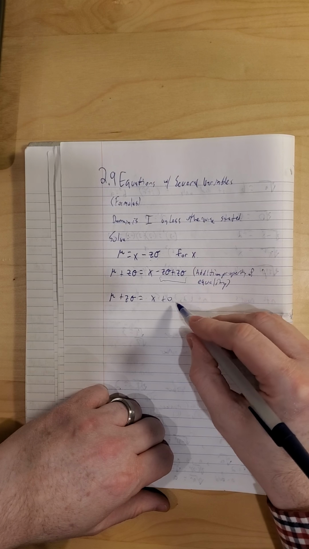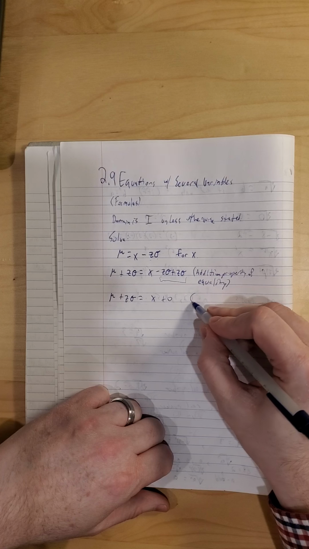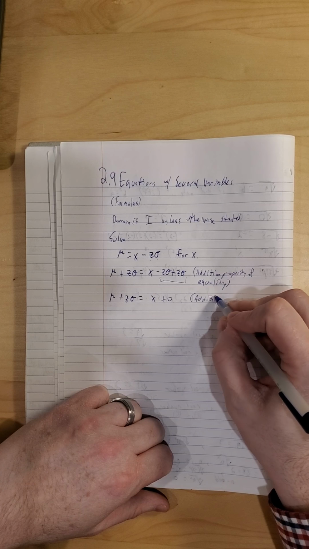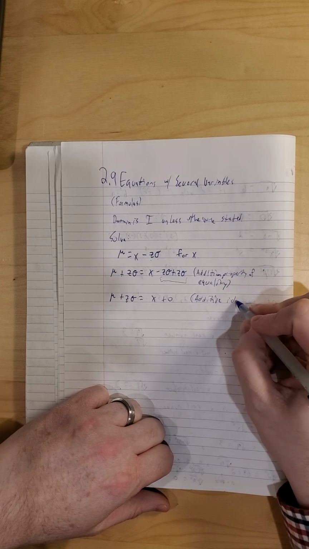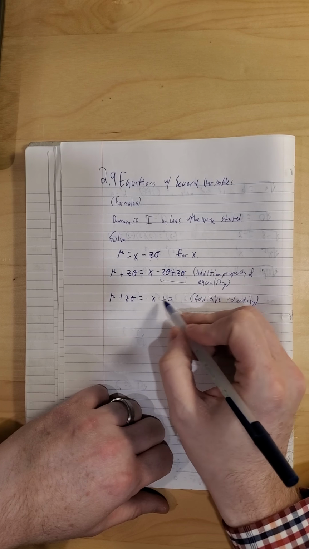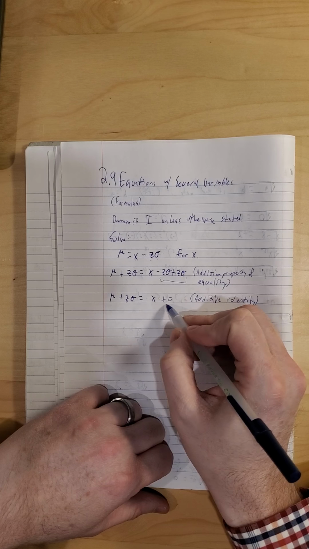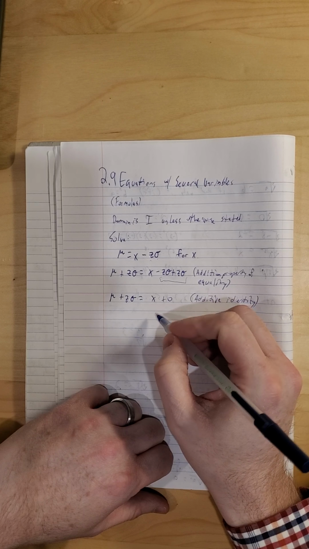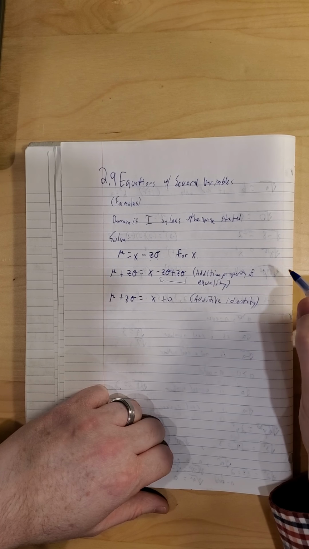These two are additive inverses, so their sum is 0. That's the additive identity property again. And now we have something added to 0 by additive.